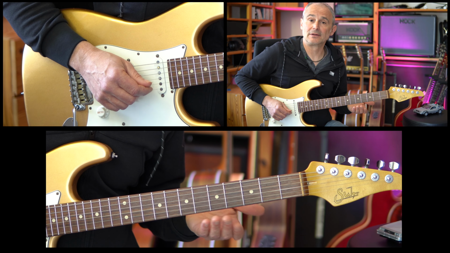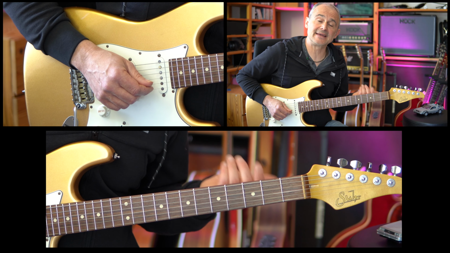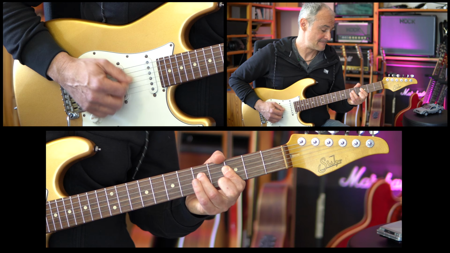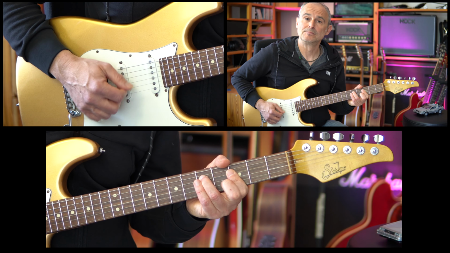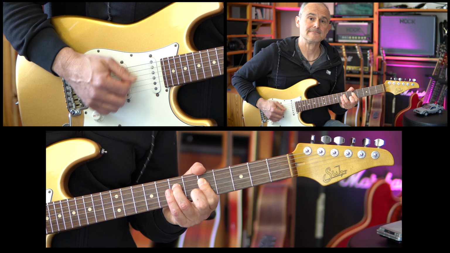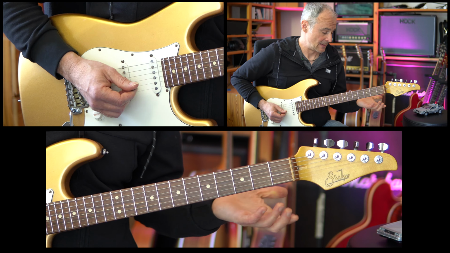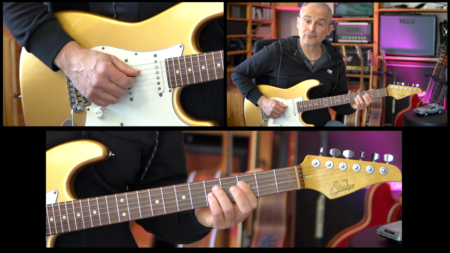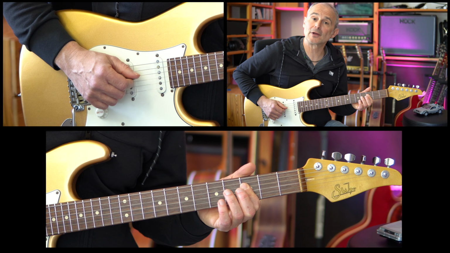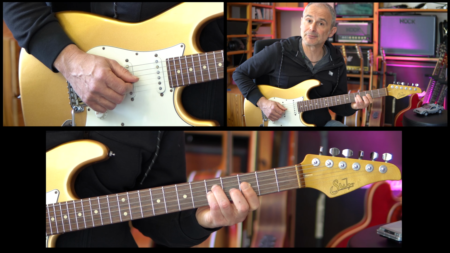Then the intro part continues, but now we're playing the same riff that we're playing during the verse part. So we're starting on the 5th fret of the D and the G string, then we're going down to the 3rd fret of the same 2 strings and then back up to the 5th fret.